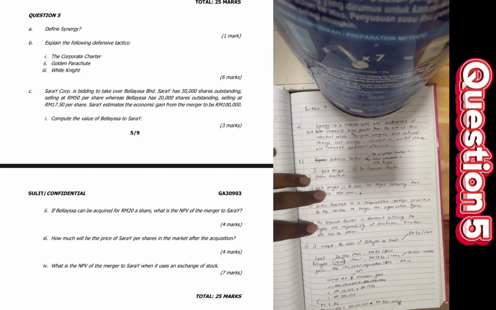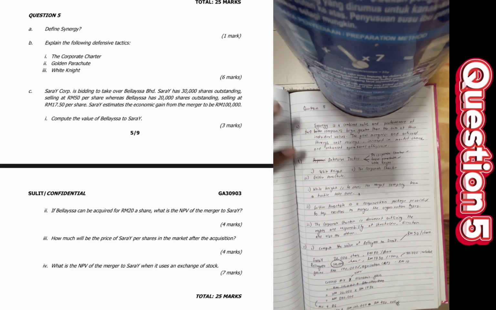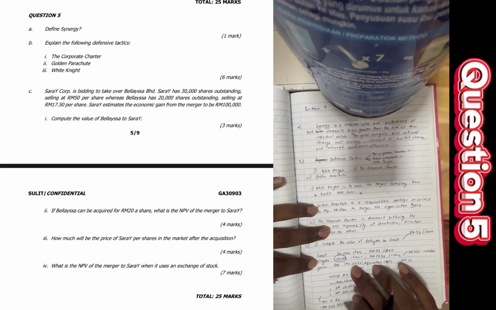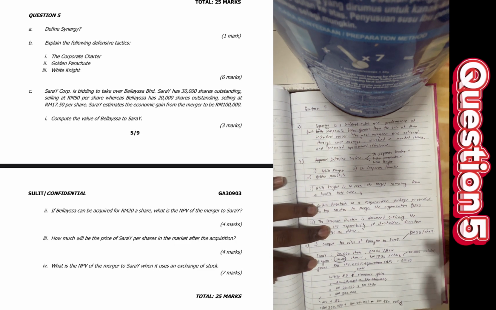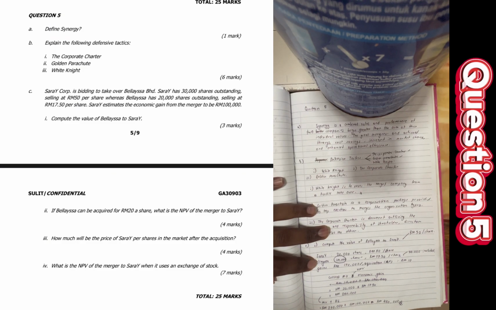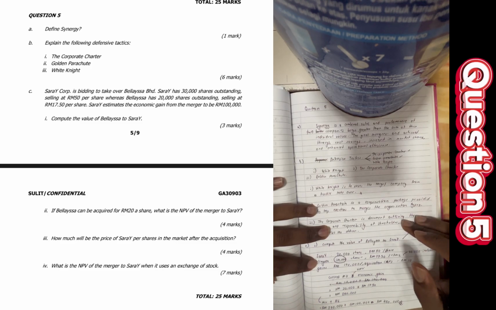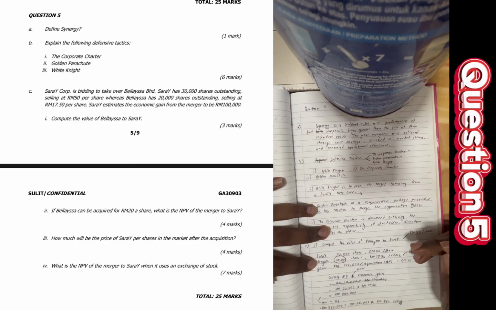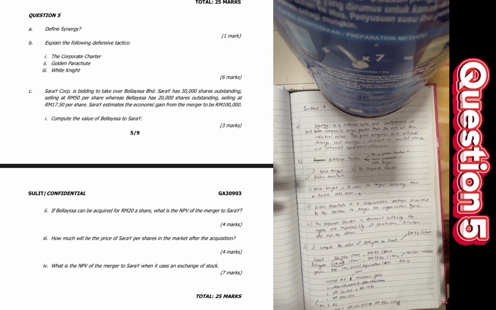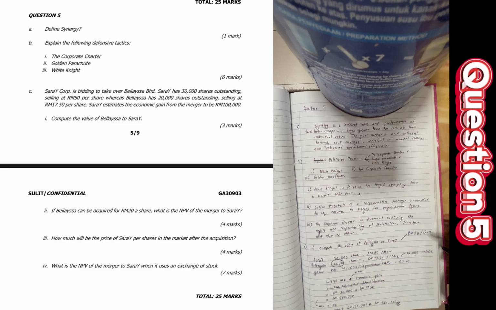So Sarah Y estimates the economic gain from the merger to be 100k. And basically the acquisition price for Sarah Y is 10 ringgit. They ask to calculate the value of Balisha to Sarah Y. What is the value of Balisha to Sarah Y?